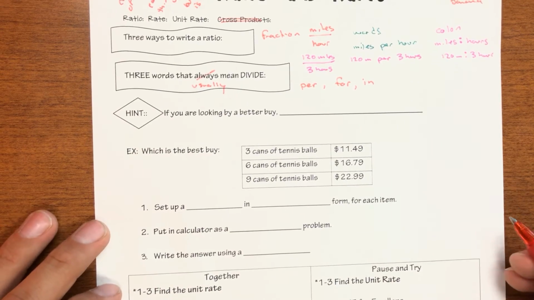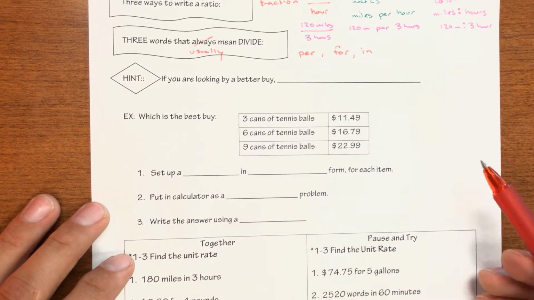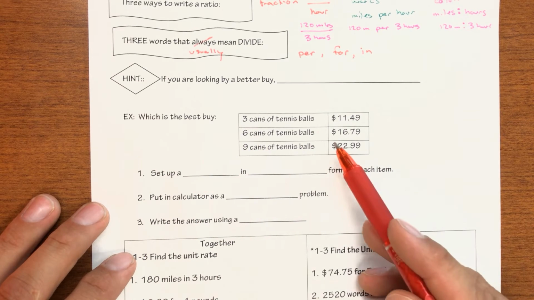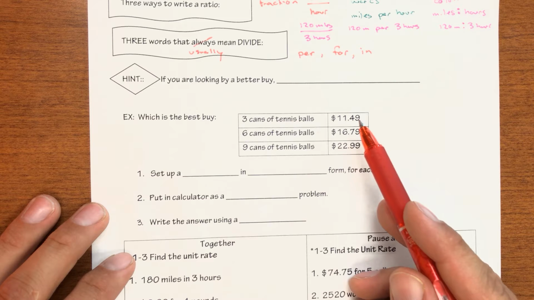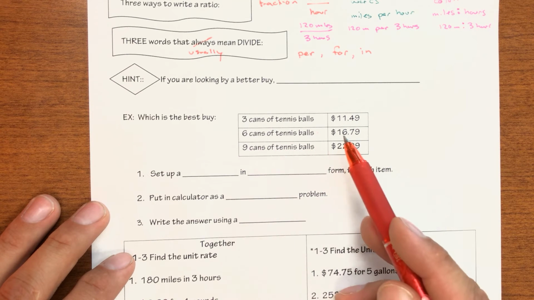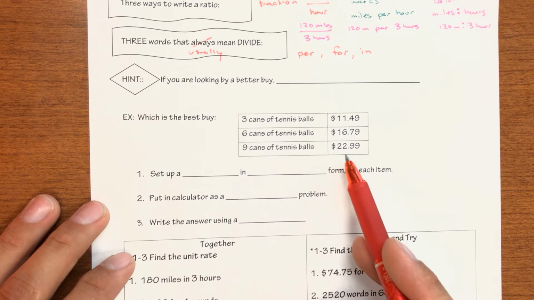One of the ways that we use rates a lot is when we're looking for, like this example. The example says, which is the best buy? Because you've got 3 choices. There's 3 cans of tennis balls that you could buy for $11.49. Or you could buy 6 cans of tennis balls for $16.79. Or you can buy 9 cans of tennis balls for $22.99.